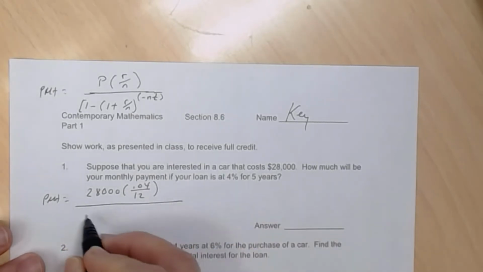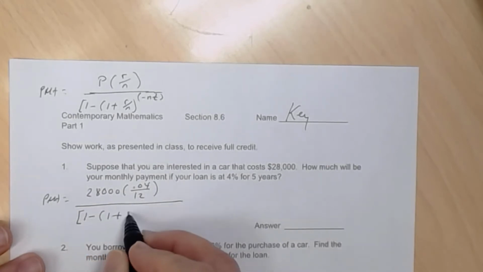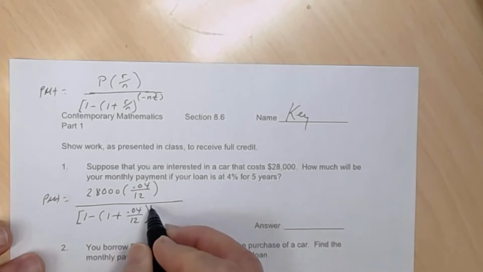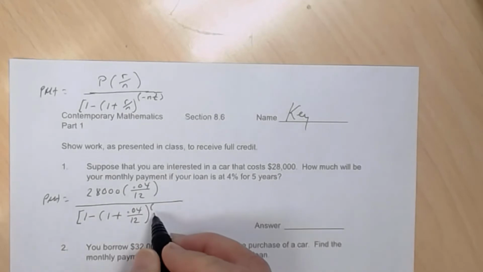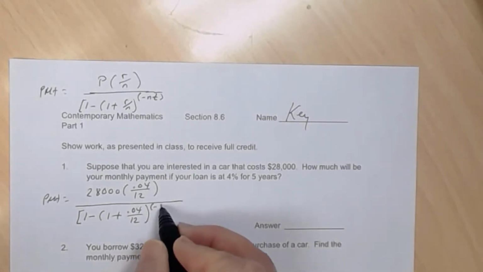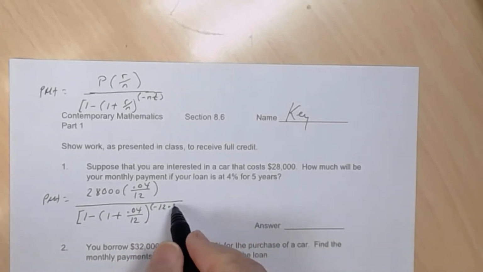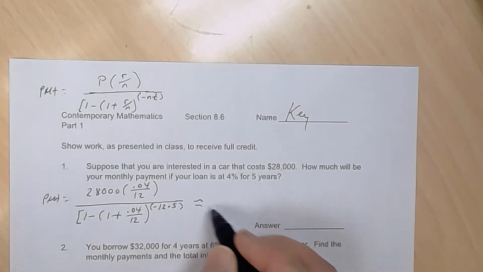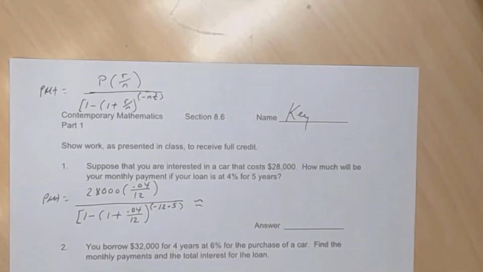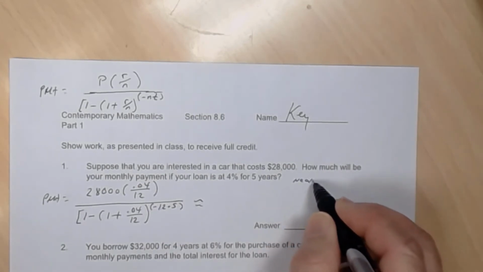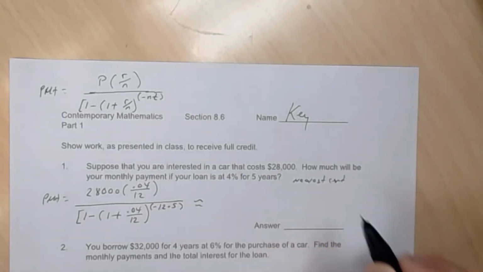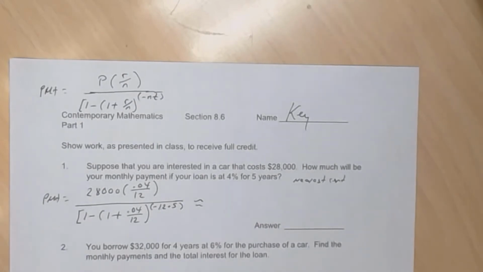Your denominator, you're going to say, in bracket 1 minus, in parentheses 1 plus R, again 4%, divided by N, which is 12, raised to, now you need to put that in parentheses. Some of you don't, and you messed up in your calculator. So you say in parentheses negative 12, N is 12, T is for 5 years, so T is 5. Now use your calculator and approximate to the nearest cent. Nearest cent. Don't approximate to the nearest whole dollar, approximate to the nearest cent.